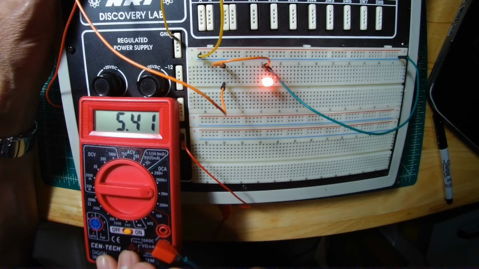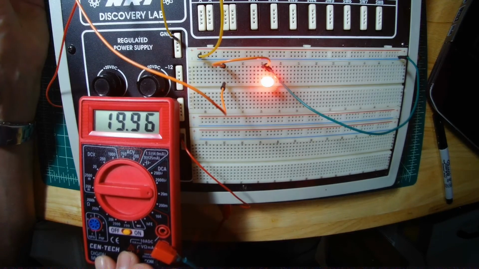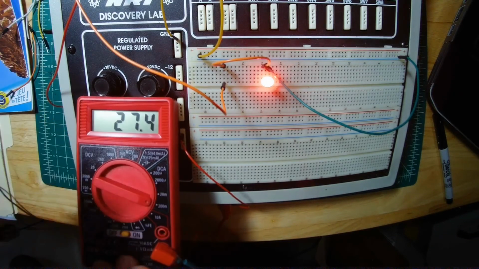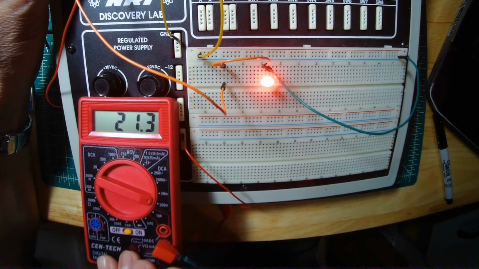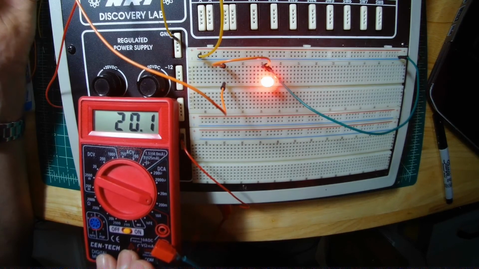So let's go to 20, which is what we are supposed to be at. Oops. Okay, I'm at the limit here. I'm at about 20 milliamps. If it does that, you just do this. Okay, I'm about there, 20 milliamps.